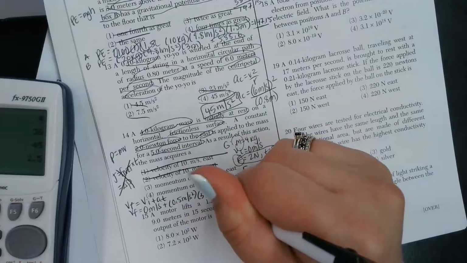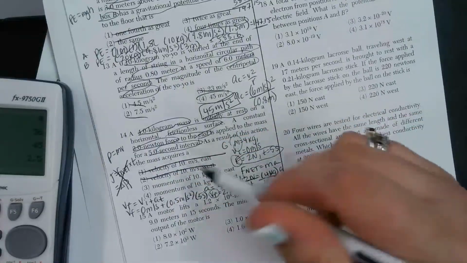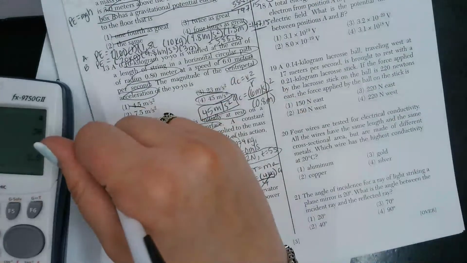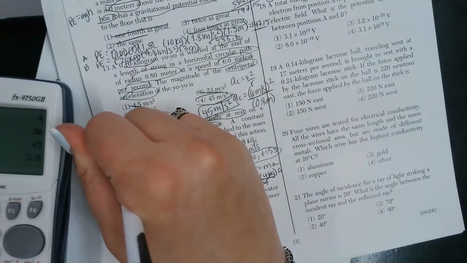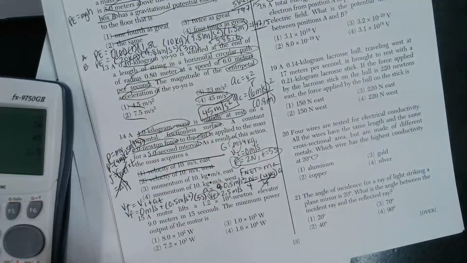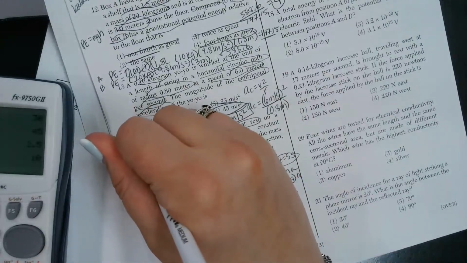So now that you have VF, you can actually multiply your velocities. Obviously, 4 times 0 is going to be 0. So let's do p equals 4 kilograms times 2.5 meters per second. So 4 times 2.5 gives you 10 kilogram meters per second.